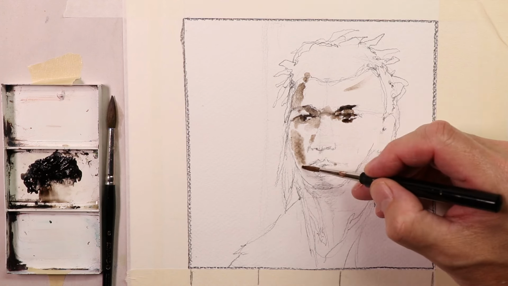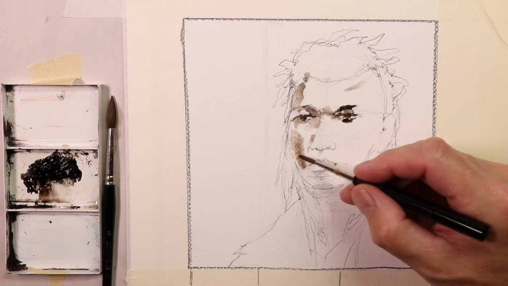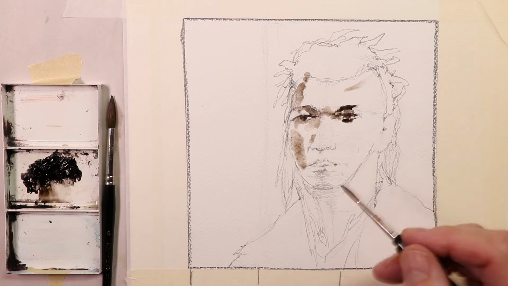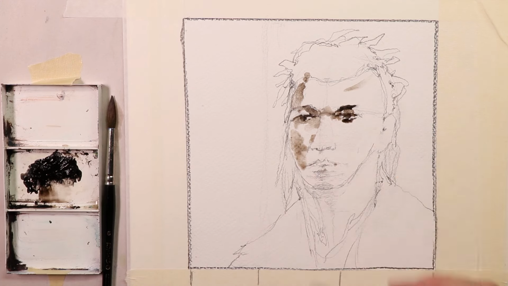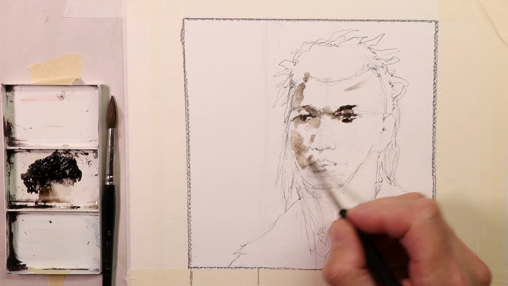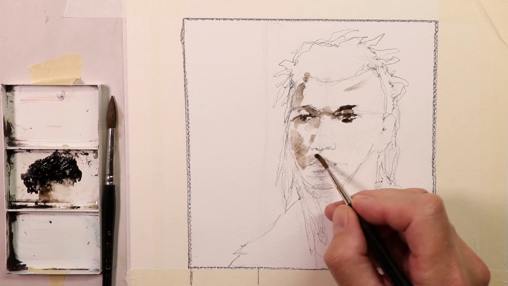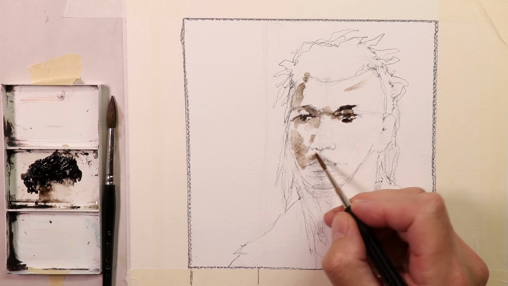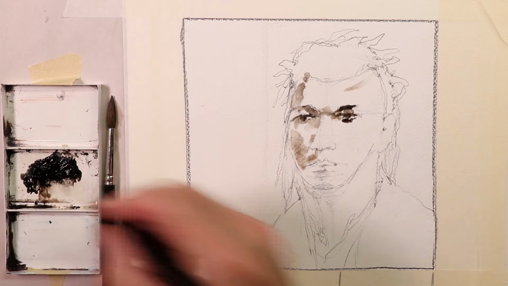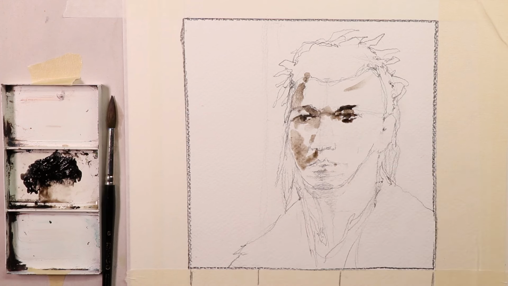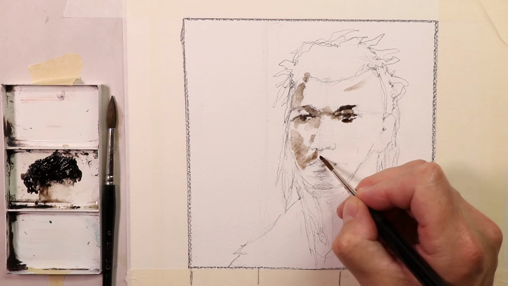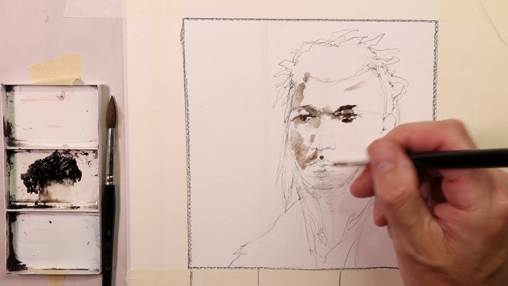And there's a little bit of light on the side of his head, so that must be coming from around the back of his head. So there's some darks and lights. And then here we have some shadow under his nose. So again, I'm doing a little bit of a darker dark there.